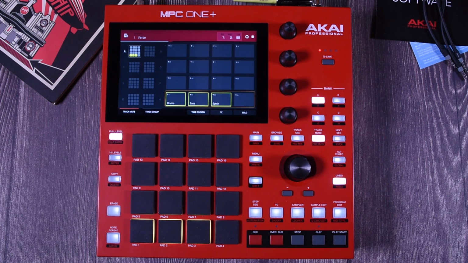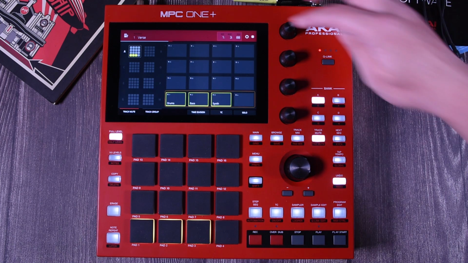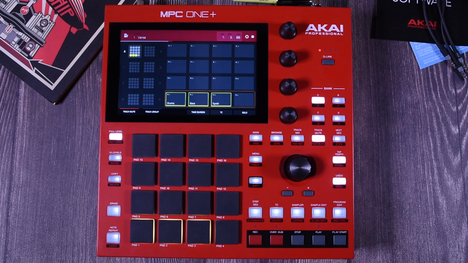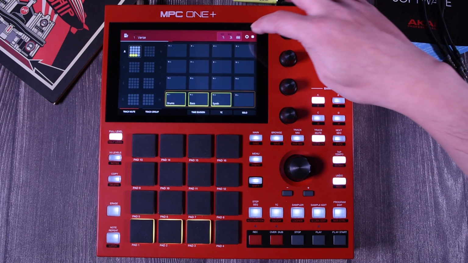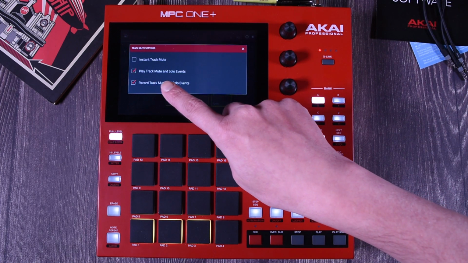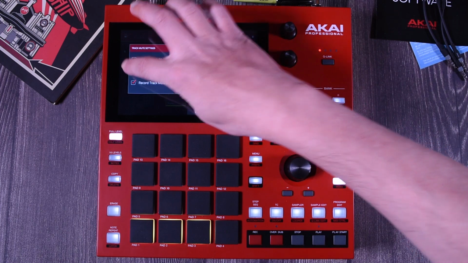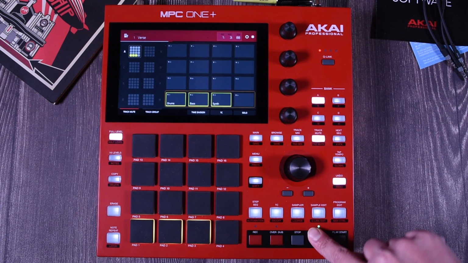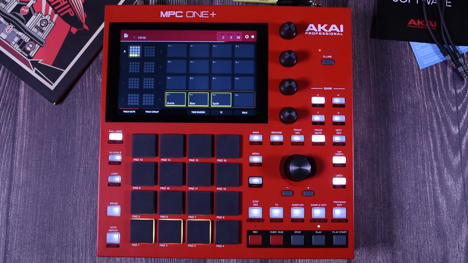Now, the thing is, what happens if you want to delete the automation? Well, you have 2 choices. If you recorded something and you want to disregard the automation, when you go right here, these 2 options are for that. It's going to say play track mute and solo event. So if you uncheck it and you close it, and now play it back, notice that there's no automation going on.